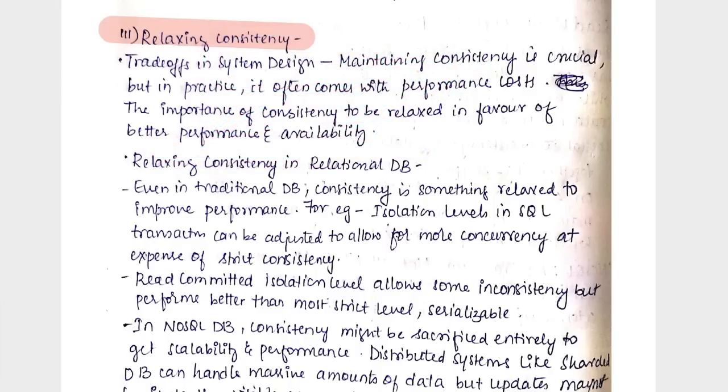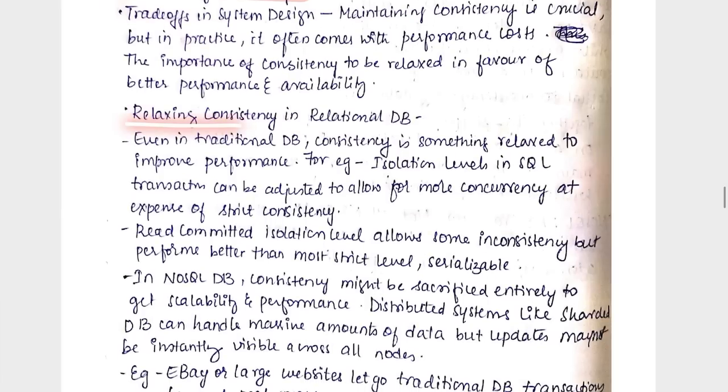So when we are speaking about consistency, it might be in favor of better performance, or it might be from the availability perspective. So, relaxing consistency in relational databases. We can say that even in traditional databases, consistency is sometimes relaxed to improve performance. For example, isolation levels in SQL transactions can be adjusted to allow more concurrency at the expense of strict consistency.